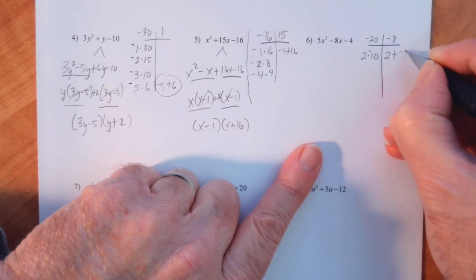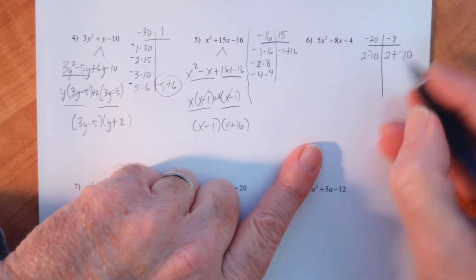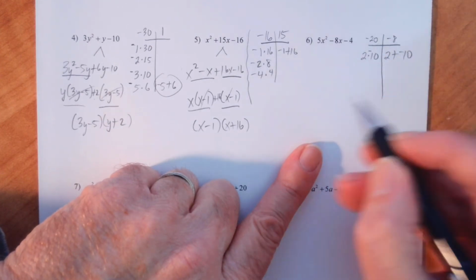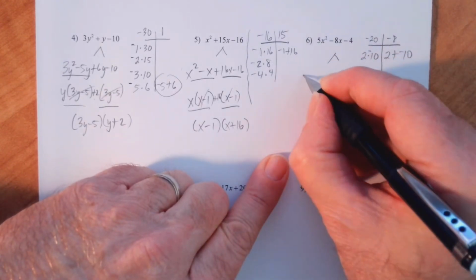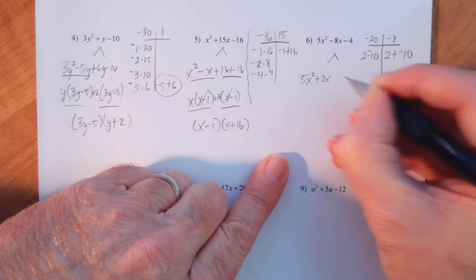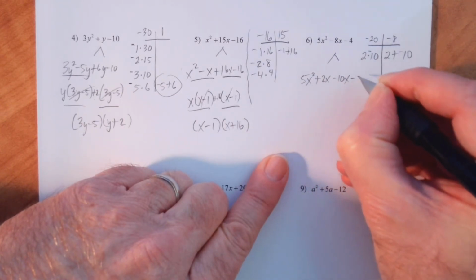Notice 2 plus negative 10 is going to work. So when you multiply, you do get negative 20. And when you add, you do get negative 8. So we can break this into 5x squared plus 2x minus 10x minus 4.